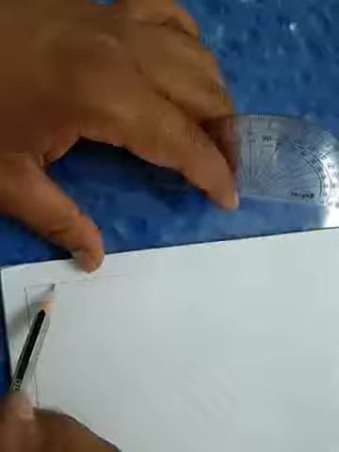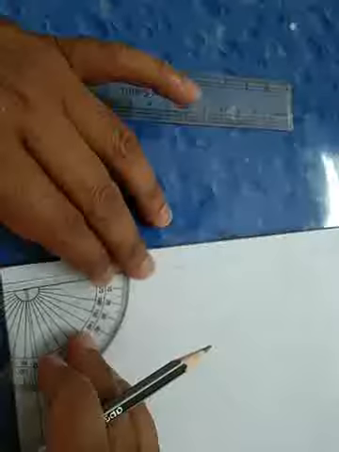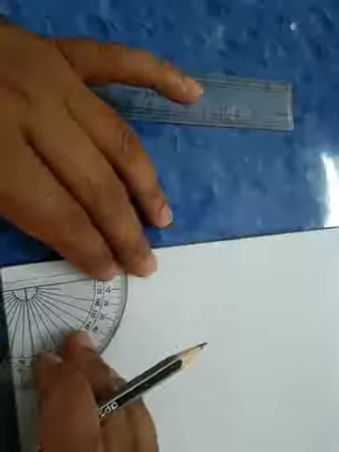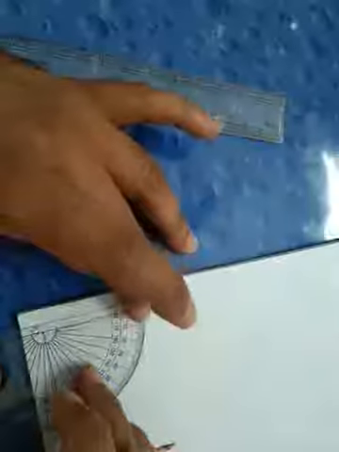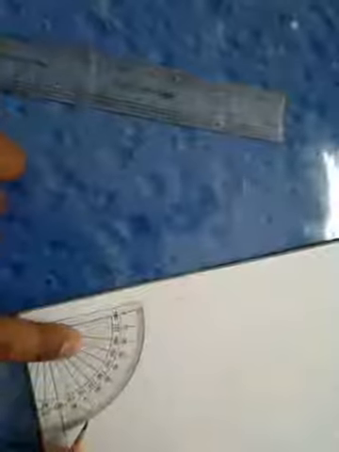Now we calculate. The angle is from y-axis now, so we put a protractor. It is O. We have to calculate O dash. Then put a protractor here and 78.5.